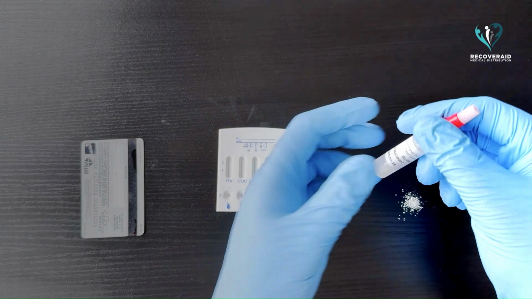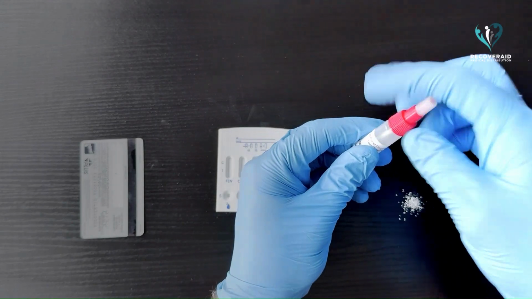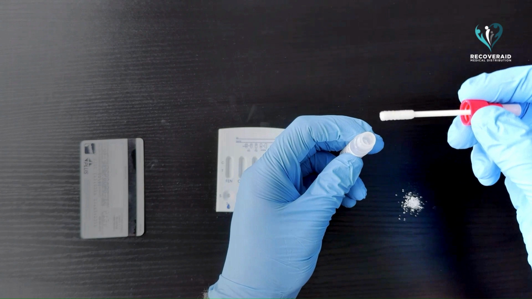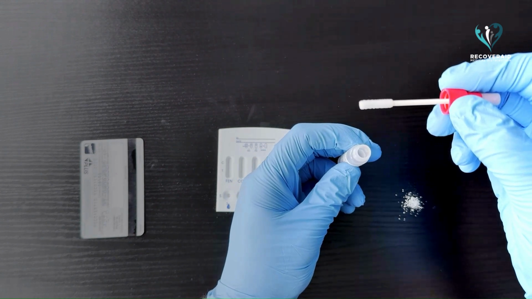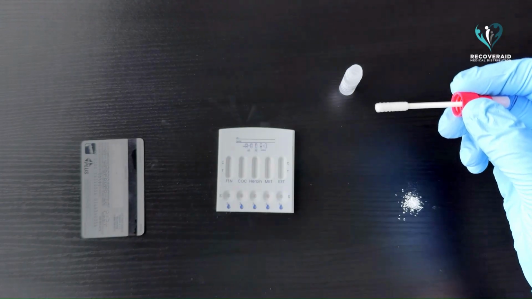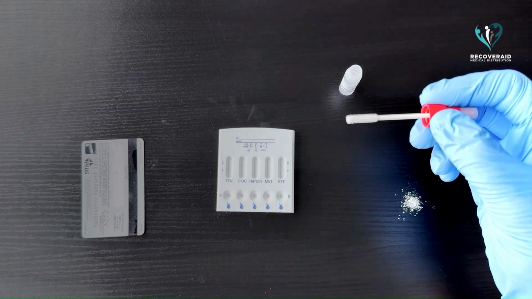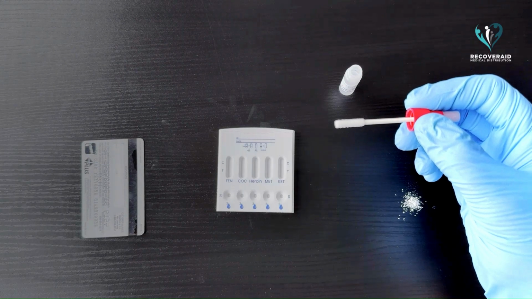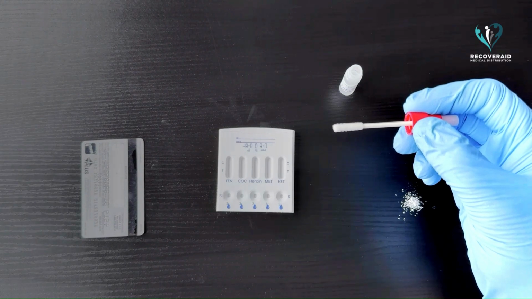To begin testing, unscrew the cap from the buffer bottle. You'll see a swab attached to the cap. Place the buffer bottle on a flat surface and ensure not to spill the buffer solution inside. Using the swab, collect a sample from the surface you wish to test.